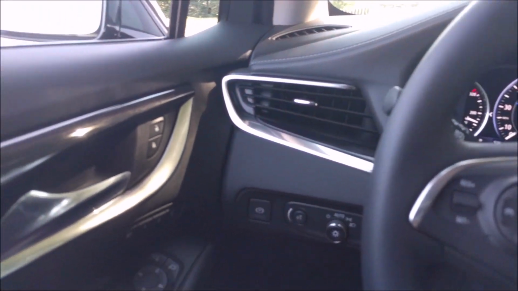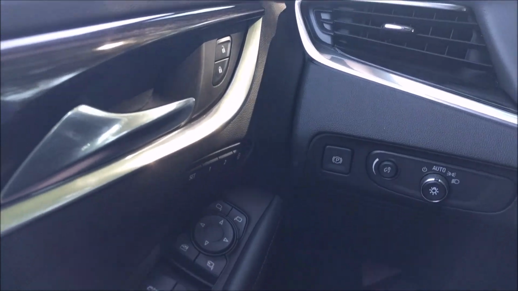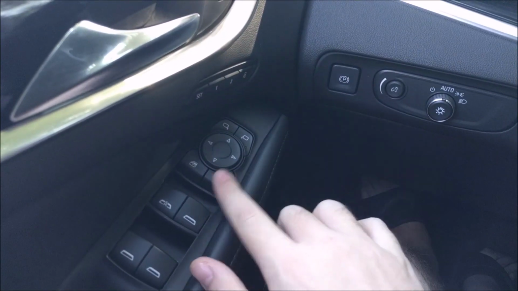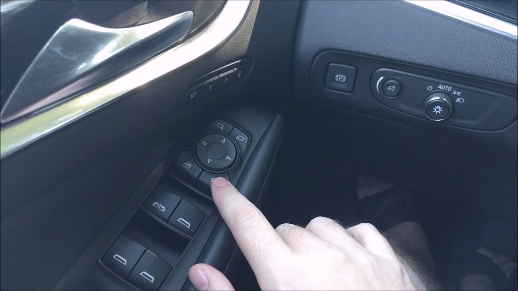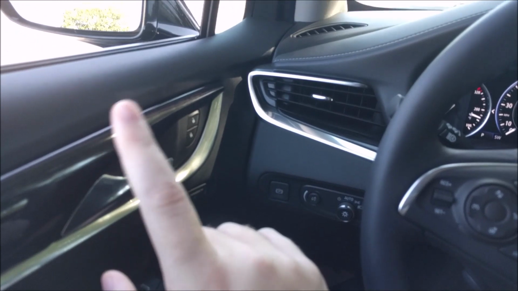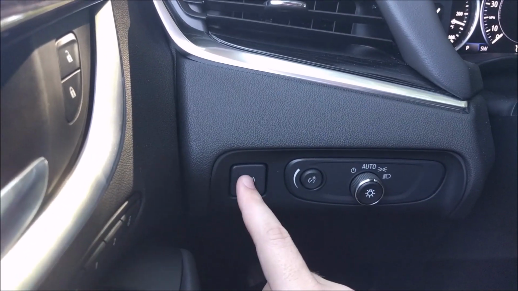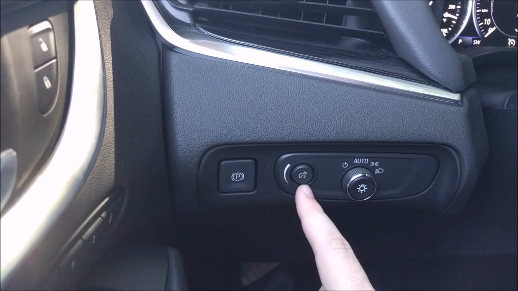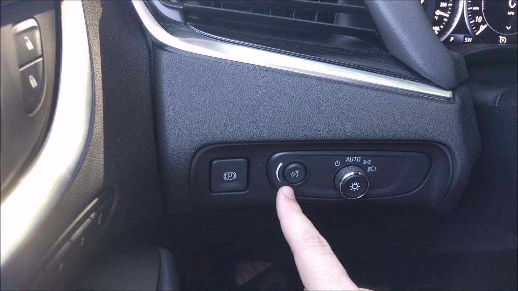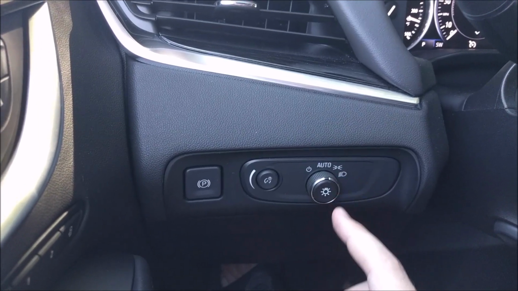Get you some looks on the side. So you obviously have your lock buttons on the door, normal windows, if you want to change your rear view mirrors. So you have the parking brake on the left, how dim you want the lighting for the interior, and then the lighting controls next to that.